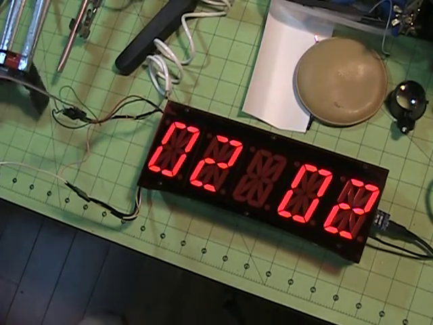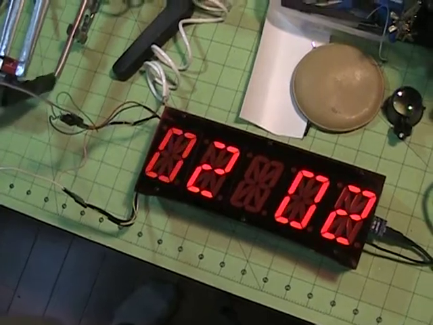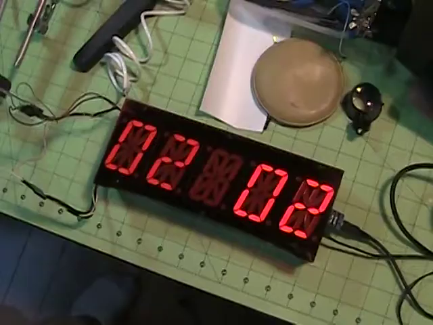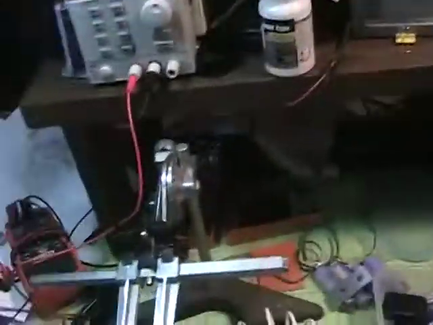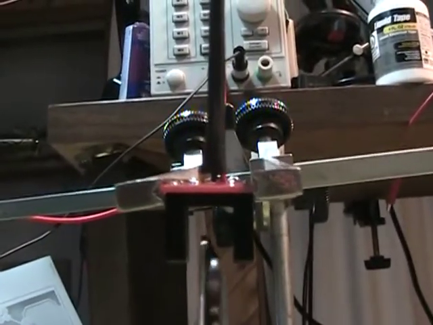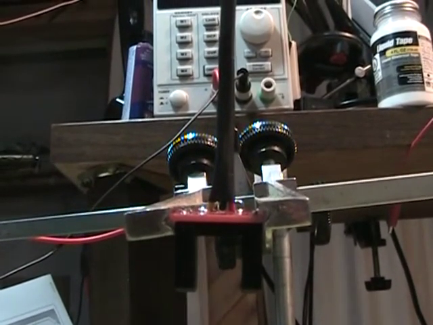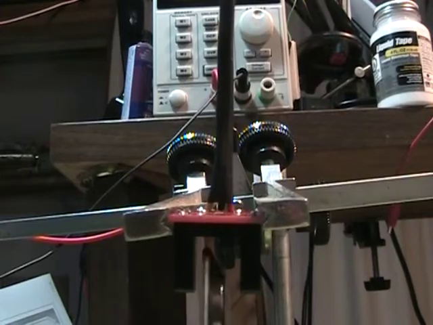So let me take the camera off the tripod and see how this looks from different angles. And so there's the optical interrupter going, nothing very spectacular.